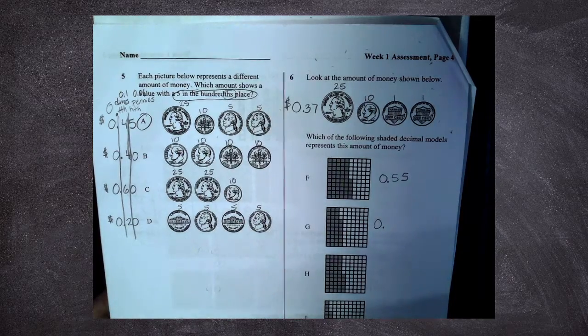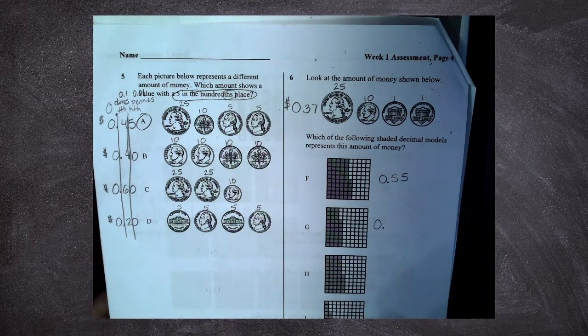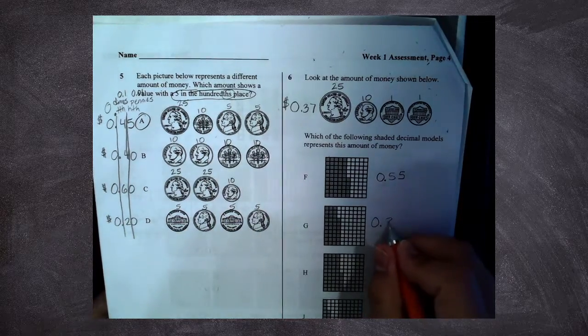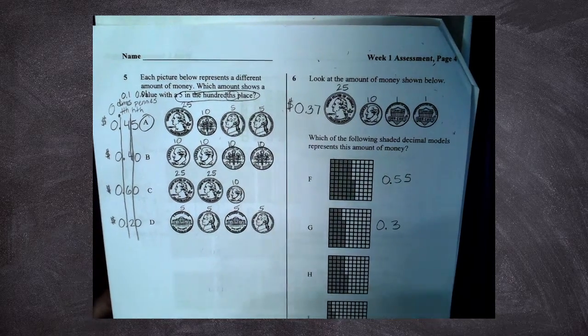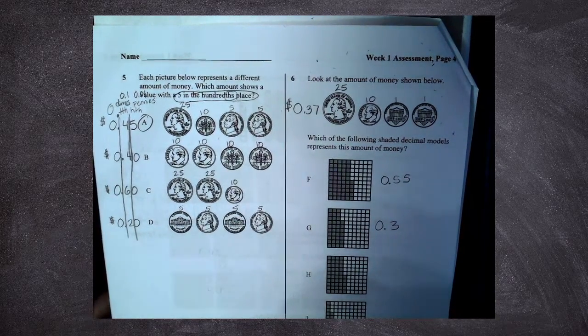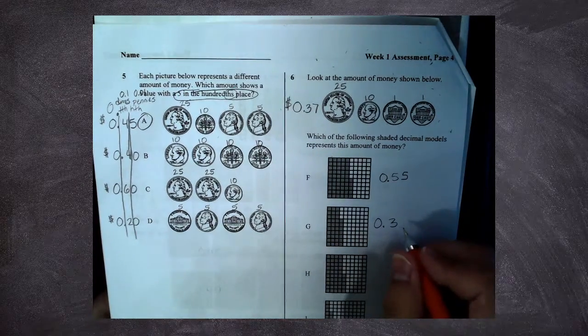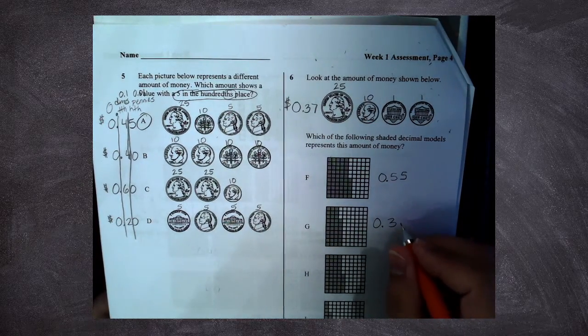Answer choice G. Who can tell me how many tenths, how many whole lines are shaded in for answer choice G? Kylie? Three. 3 tenths. And Kylie, what about those little hundredths? How many of those are shaded? 7. Very good.